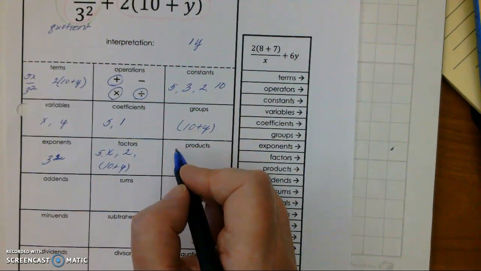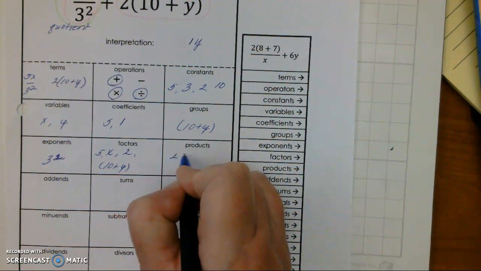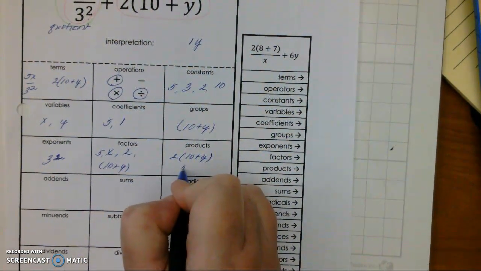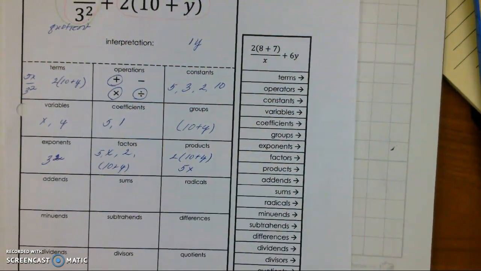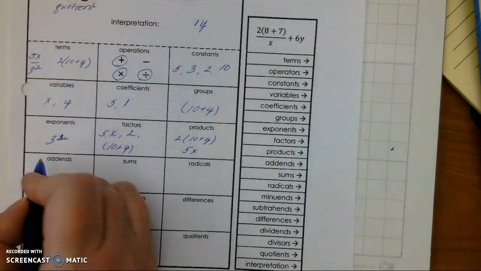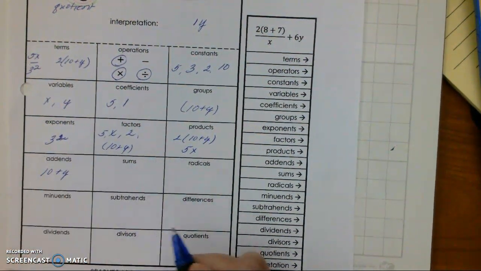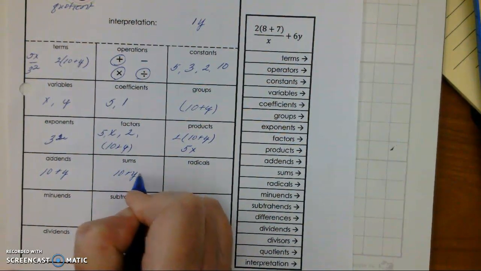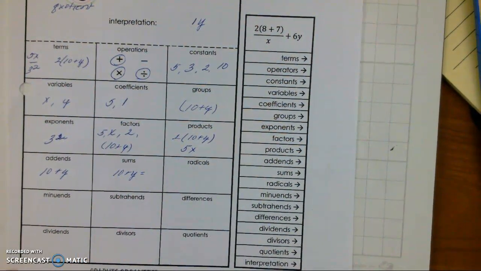So we know the product is 2 times 10 plus y, and 5x. The addends are the things that you add together, the 10 plus the y. The sum would be whatever the 10 plus the y equals.